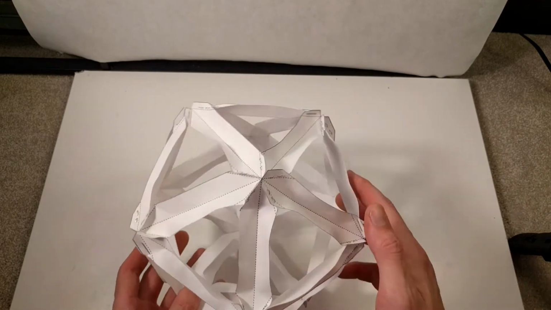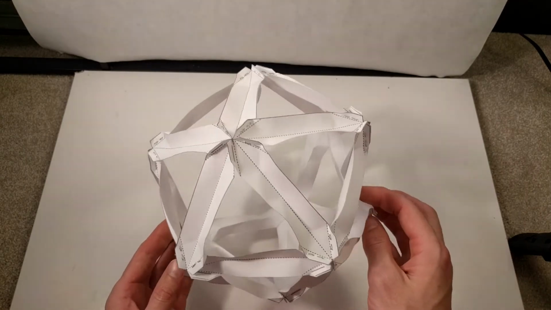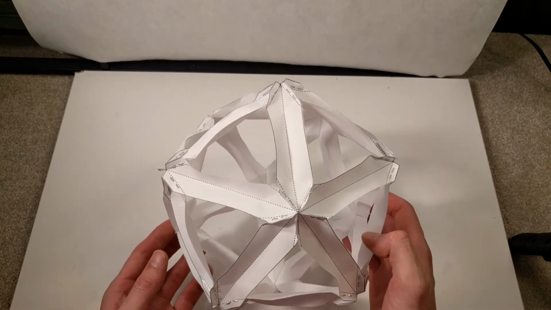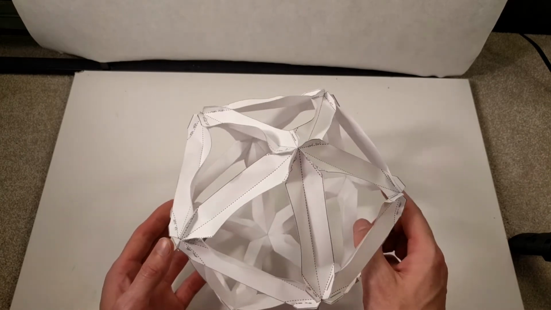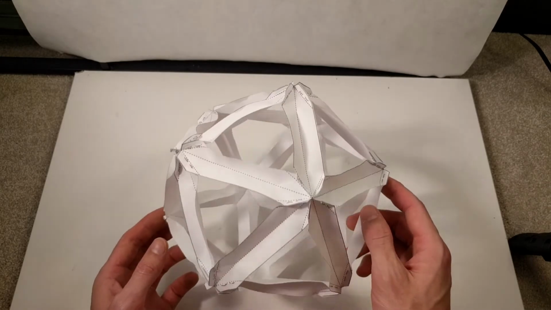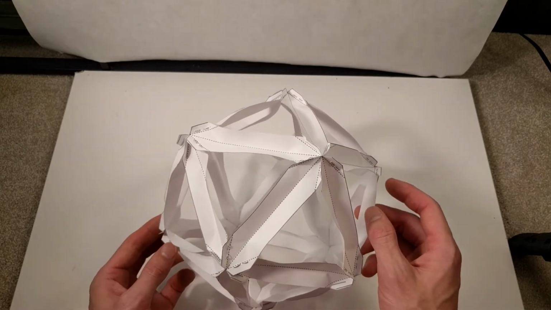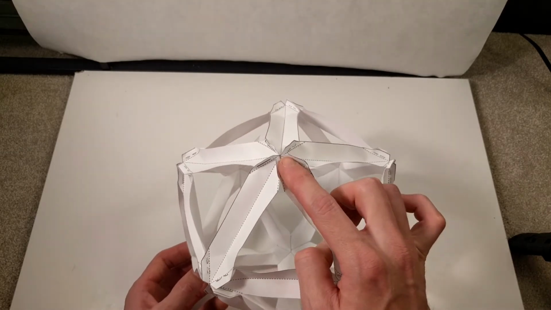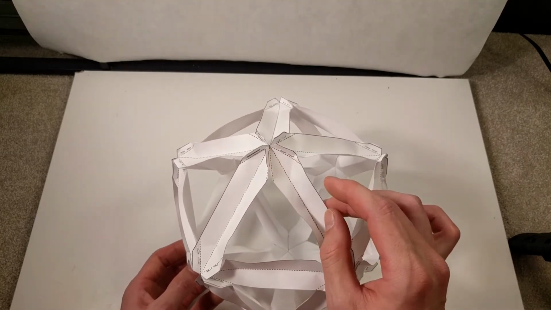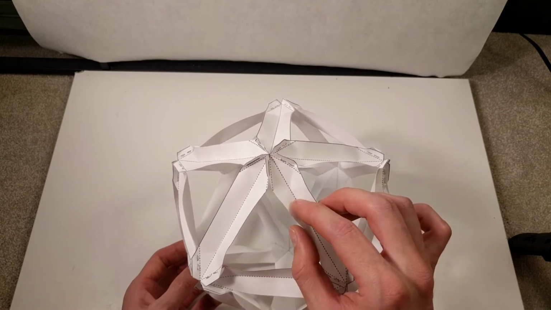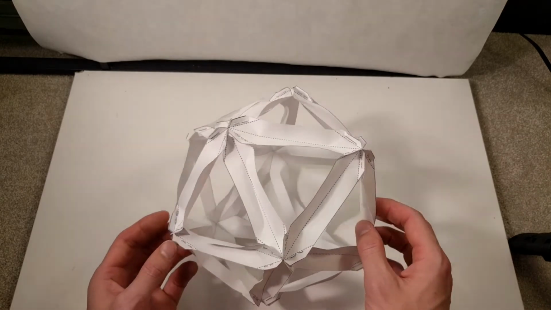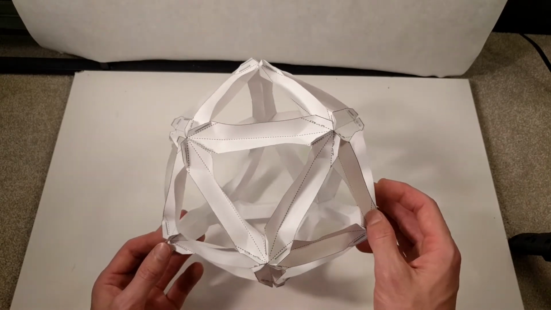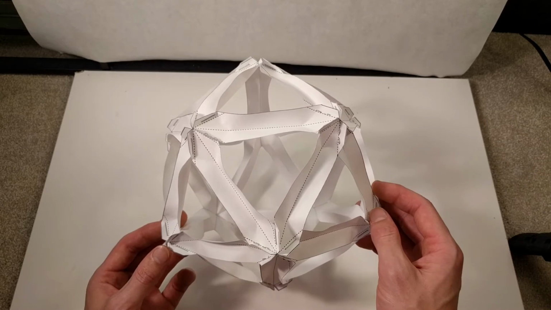Here is an icosahedron just from regular copy paper and stapled together. And besides the copy paper not holding its shape very well, you can see that the relationship between the fold angle and the dog ear angle, the angle that it makes with respect to the center line, is not quite right, and it gives it kind of a ruffled appearance, which is kind of cool looking, but is not what I was going for.